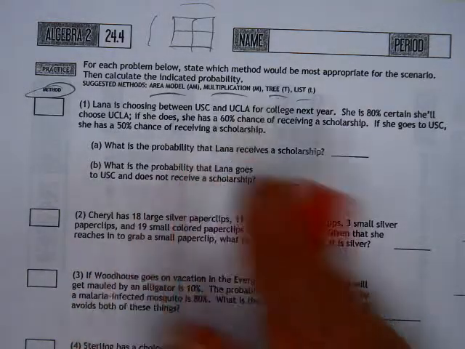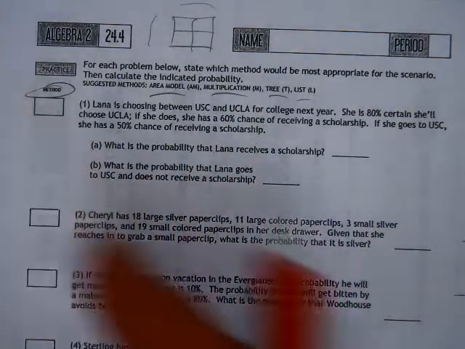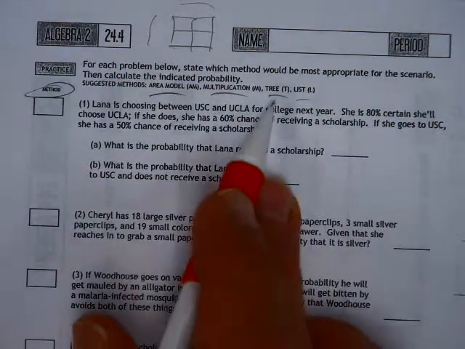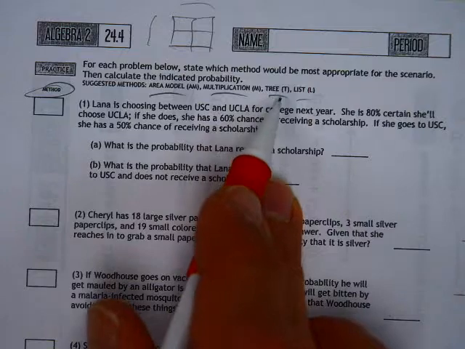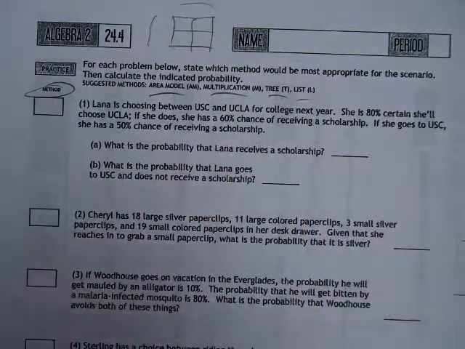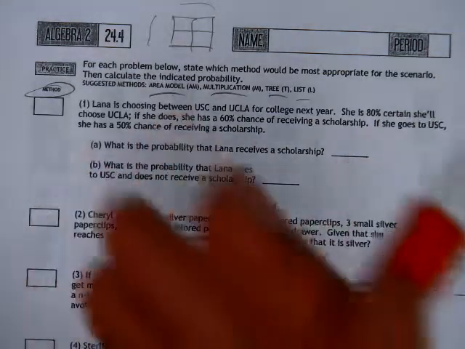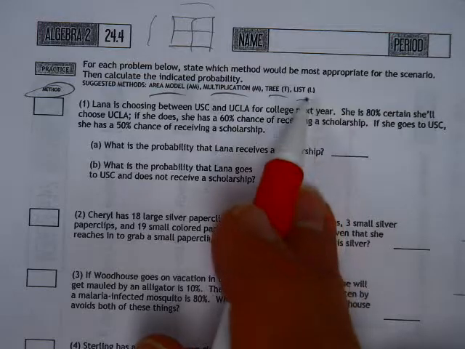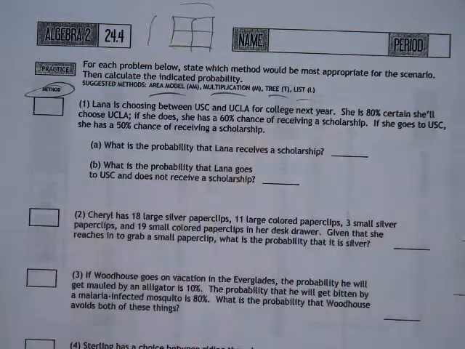The tree diagram, if you're selecting one path or another, and depending on those paths, you have different possible outcomes. The tree diagram is also known as conditional probability. Or a list is if you've got a list of different possible categories that it might fit into. Another type of conditional probability. We'll look at what a list is here in a second.